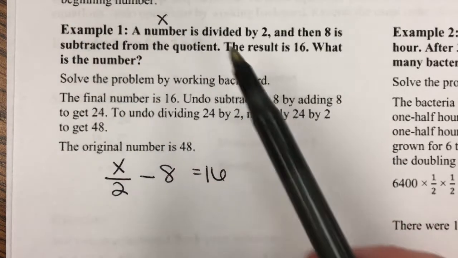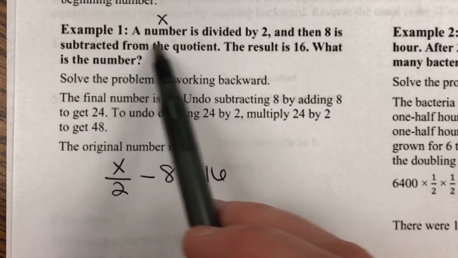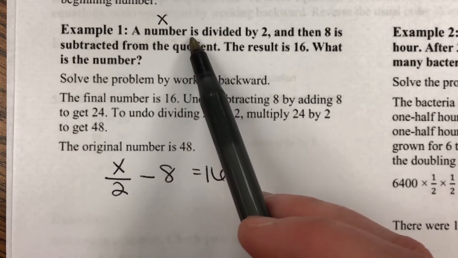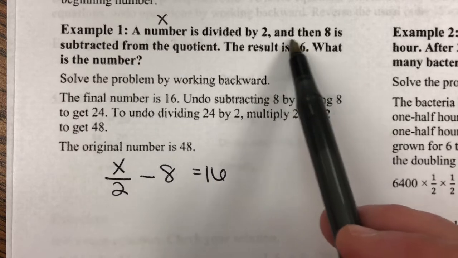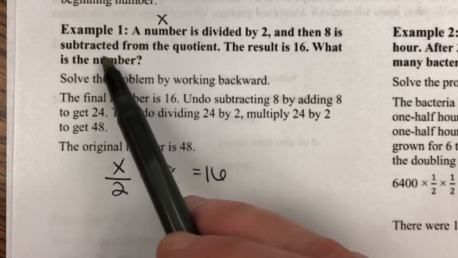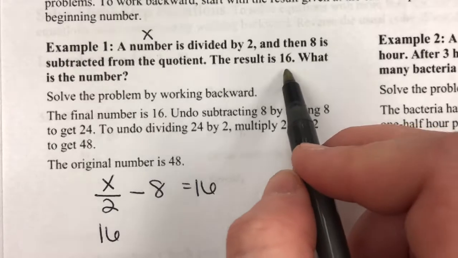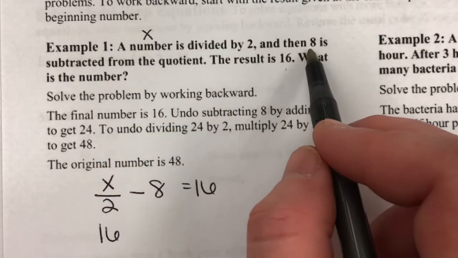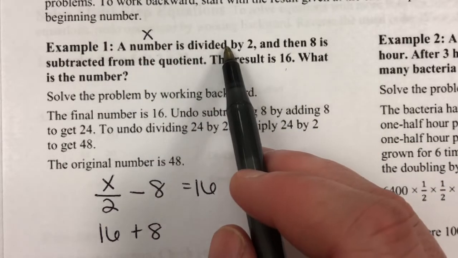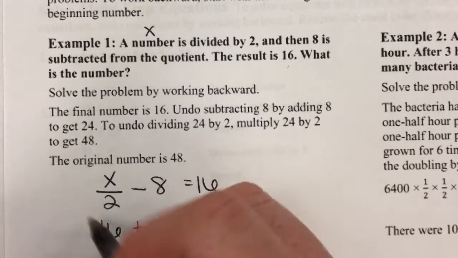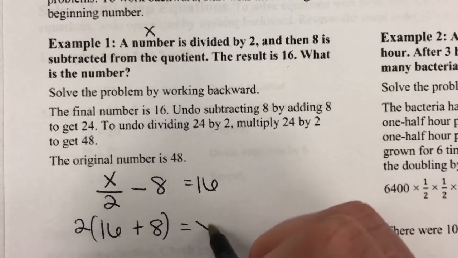What they want you to think about is undoing everything they just said. So we start off with a number. We're trying to figure out what this number is. We don't know. So if it's divided by 2 and then subtracted 8 and you get 16, we're going to start with 16, and instead of subtracting 8, we're going to add 8. So we're doing the opposite of what they said. We start at the end. The end was 16. The last thing they did before the end was subtract 8, so we're going to add 8. And then before that, the answer was divided by 2, so we're going to multiply by 2. Right? And whatever that is, that's going to give us our number.